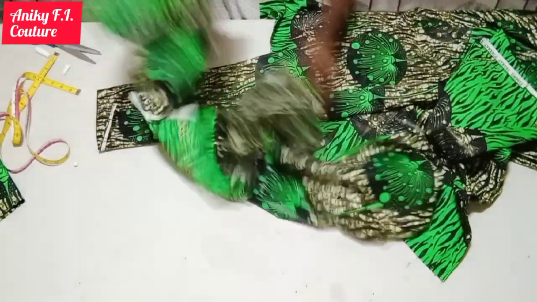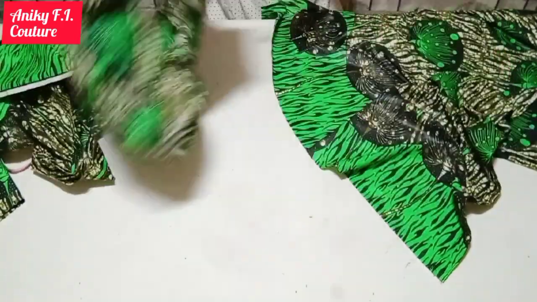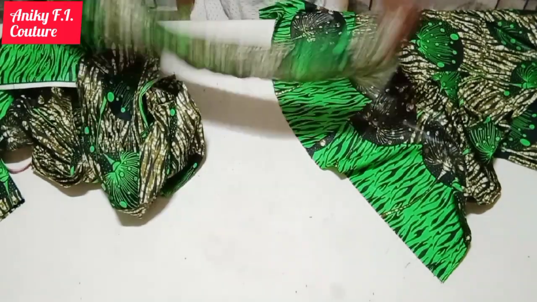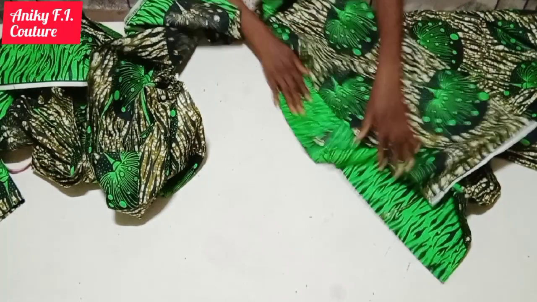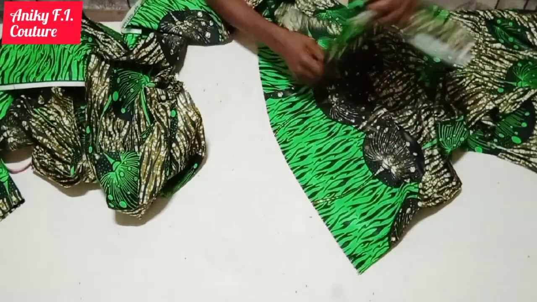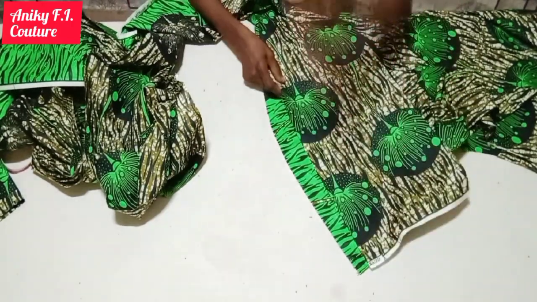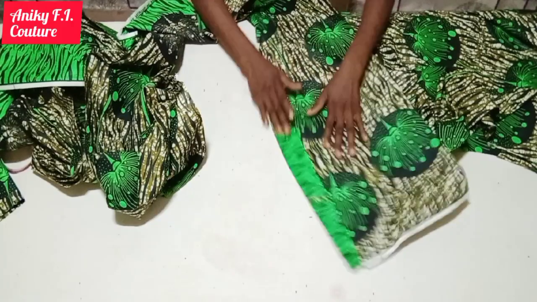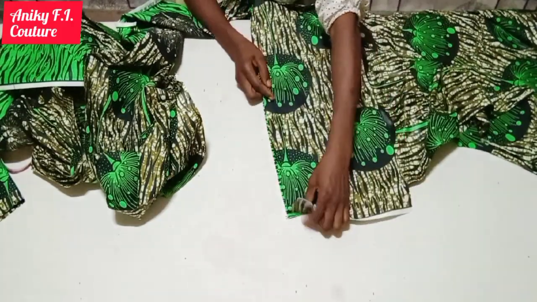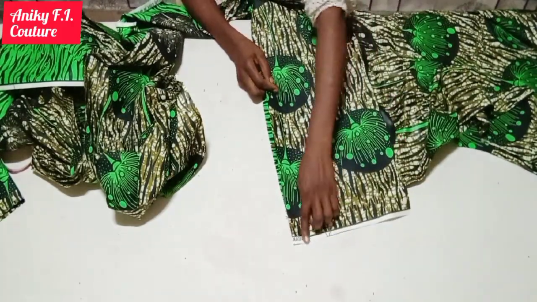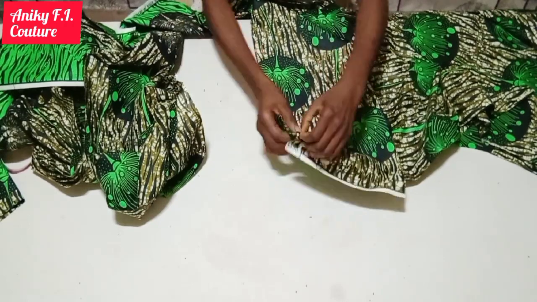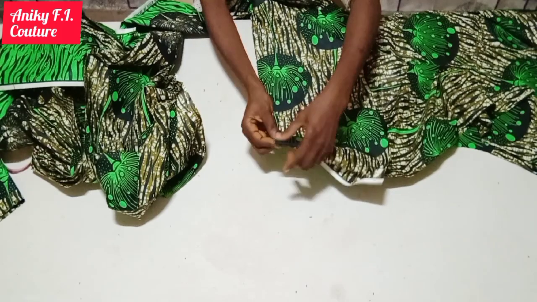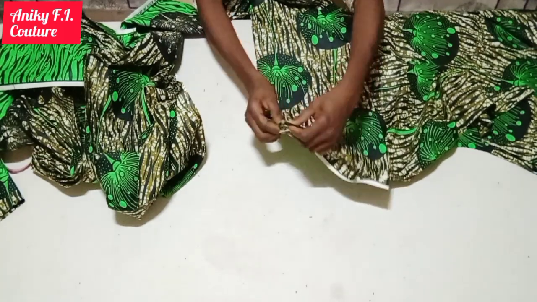So after doing that, I'll now place it on my dress at the bottom of it like this. Let the right side face the right side of the dress just like this, and leave about 1 inch here. After hemming, I'm going to leave about 1 inch ahead here and fold it like this, just to make it neat at the end of the day.